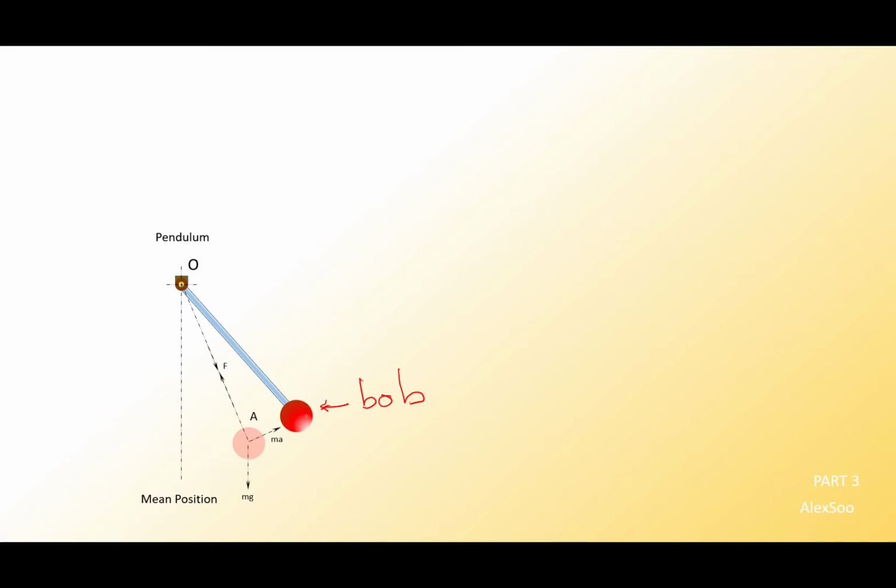So on the mass or on the bob at position A, as you can see, there are three forces acting there. One is the inertial force of MA, the other one is the weight of the bob, and then the tension in the rod. So these are the three forces acting on the mass or the bob. So when it is released, it starts to swing or oscillate about its mean position.